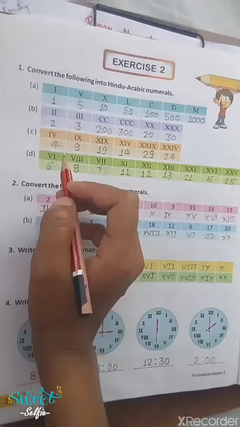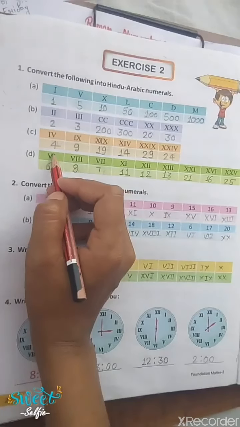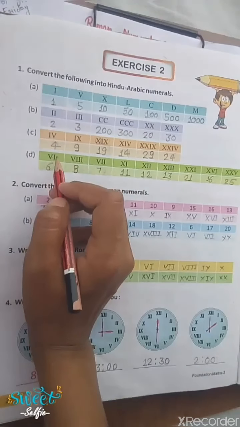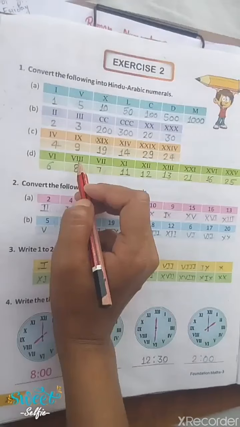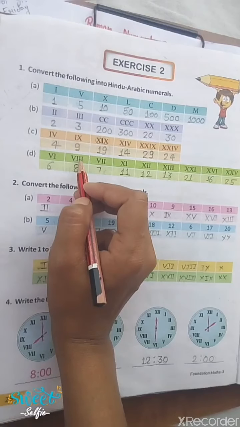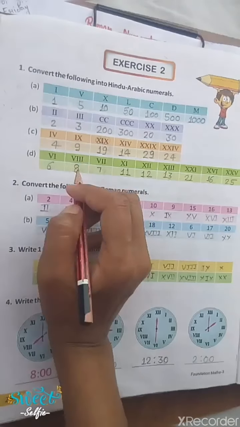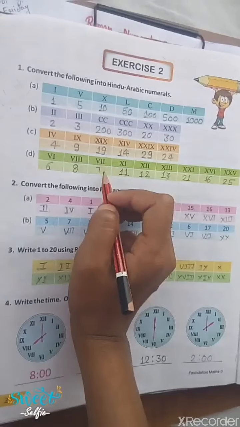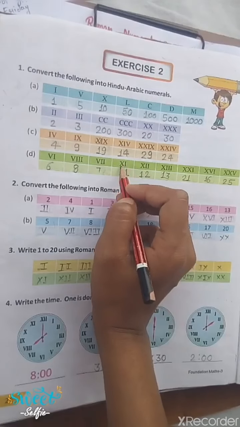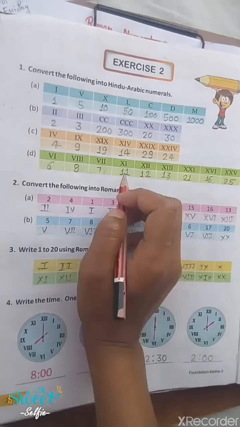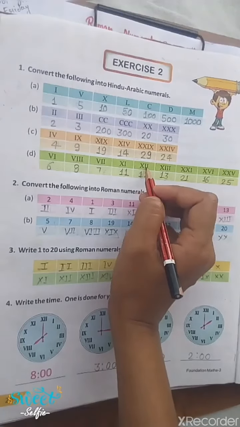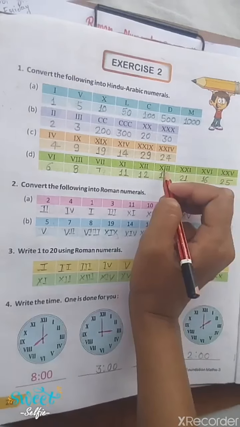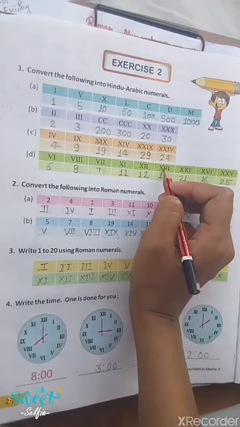In D, VI. So I is right to V. So we will add 1 in 5. Okay. So 5, 1, 6. Similarly VIII. V 5, III means 3. 5 plus 3, 8. Next is VII. 5, 6, 7. Okay. XI. X represent to 10 and I 1. So 10 plus 1 is equal to 11. Okay. XII, 10, 11, 12. Okay. Next XIII, 10, 11, 12, 13.